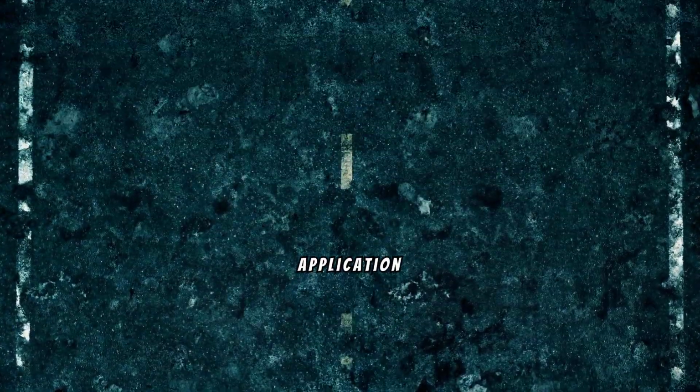Summary. These are the foundational skills you need to excel in application security, along with some advanced areas that will keep you ahead of the curve.